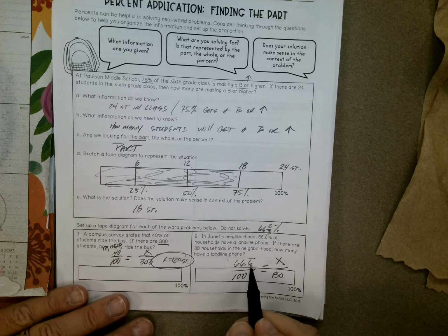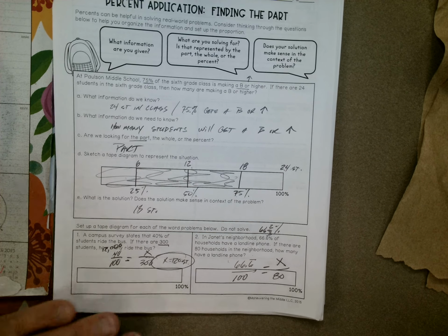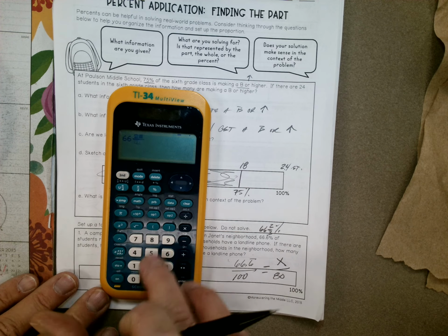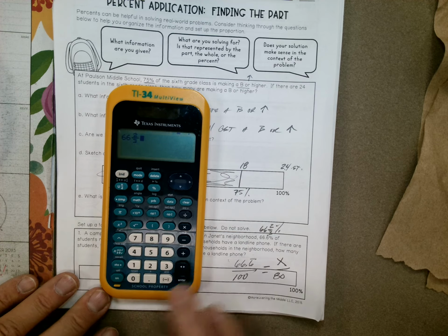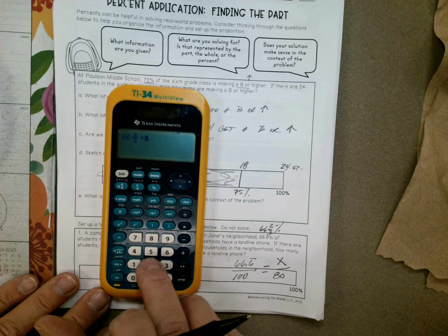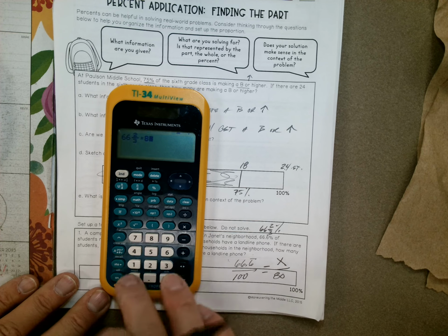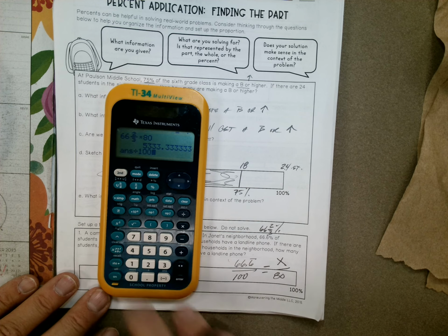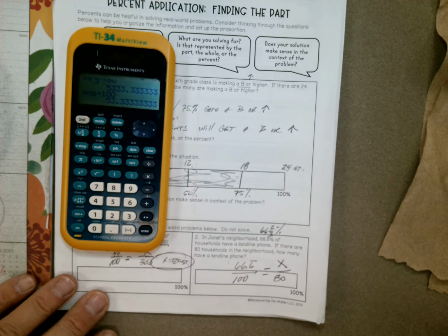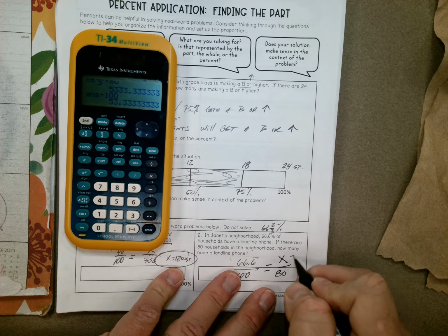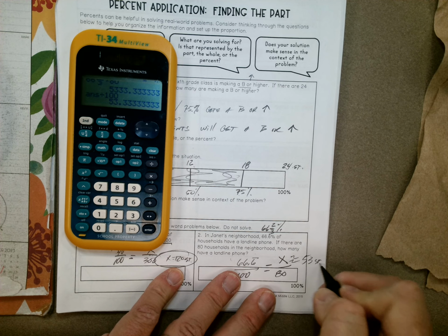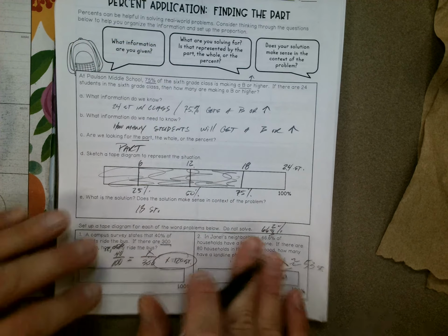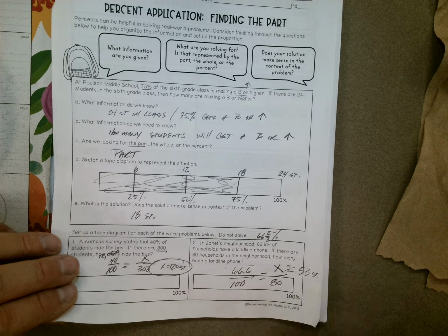Now, I can't put that into my calculator, but I can put the 2/3 in. So watch how I can do this. 66 and 2/3 times 80, and we get that. Then I'm going to divide that by 100, and we're going to get about 53 households. I know it said do not solve, but I'm not real big into the tape diagrams. I showed you one. It's easier to set up a proportion.